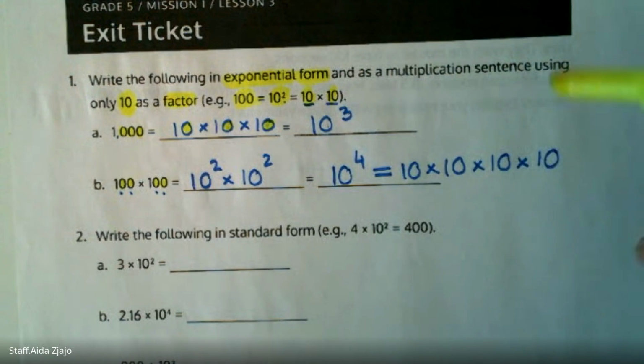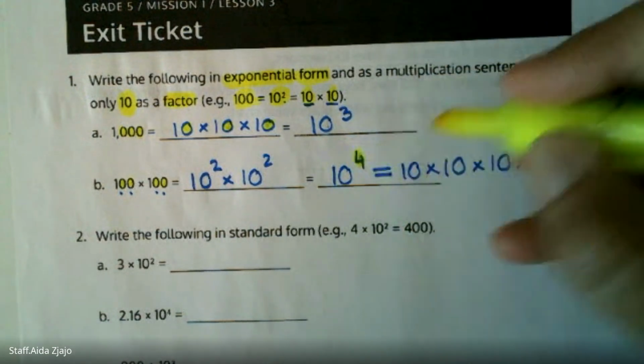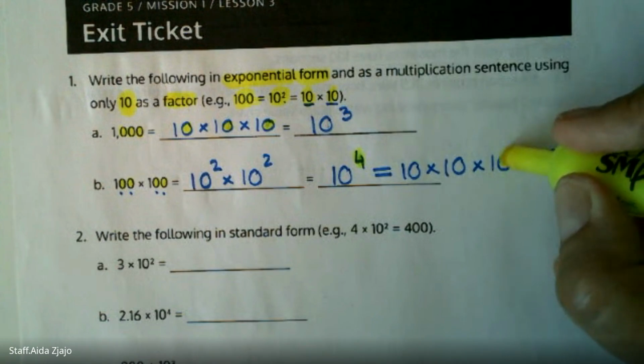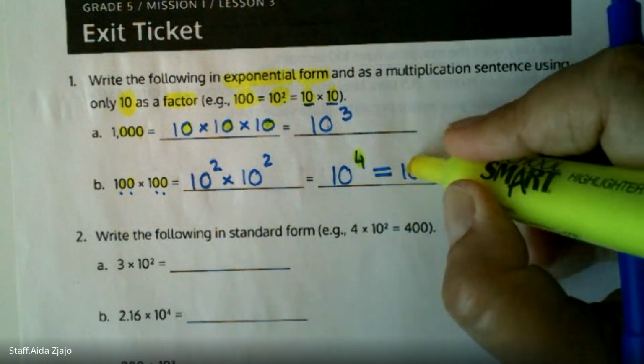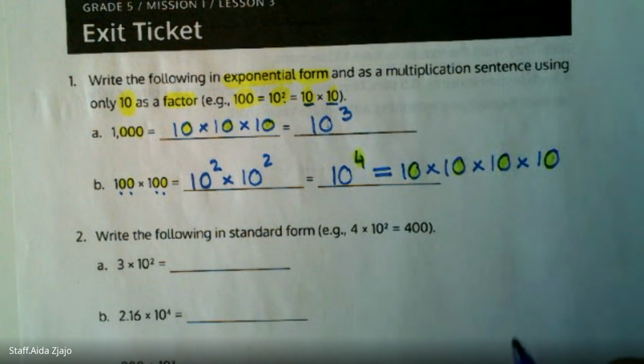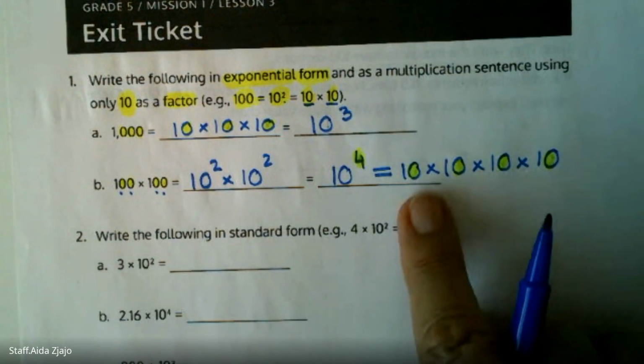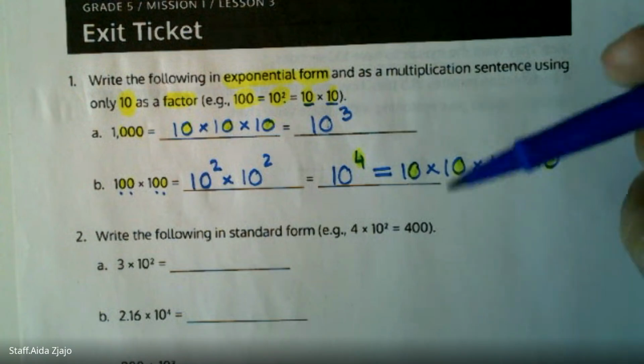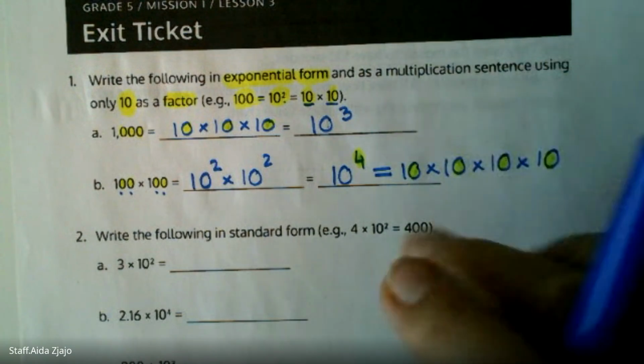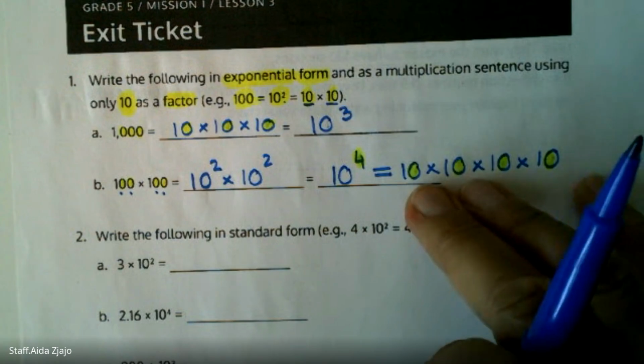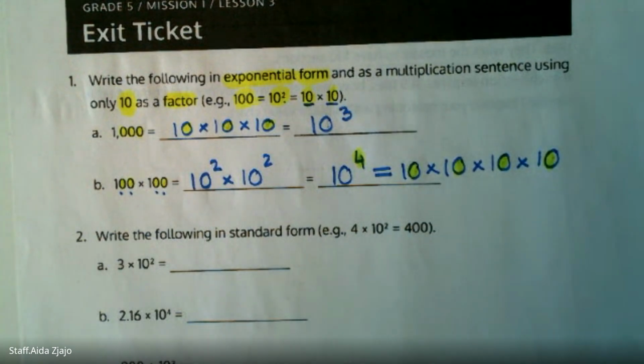So that's where this power comes from. 4 means 10, 10, 10, and 10. 10 times 10 times 10 times 10. So the power is connected to how many times you multiply 10.